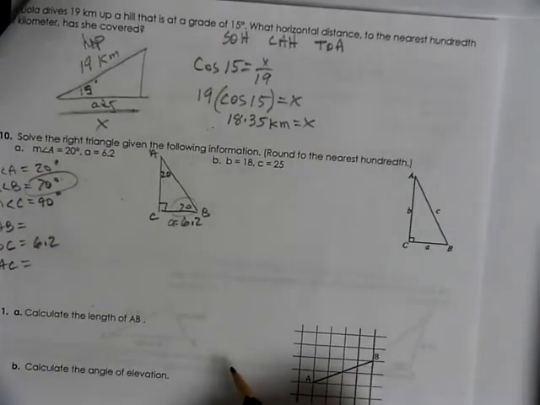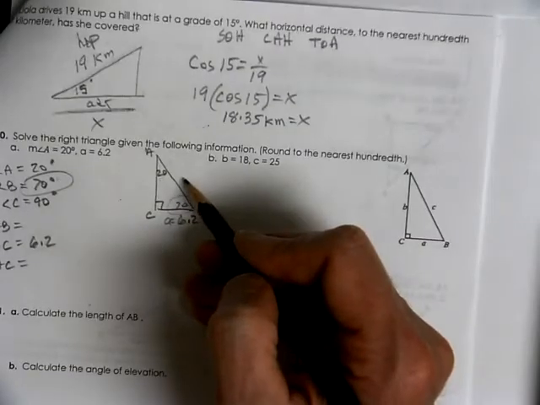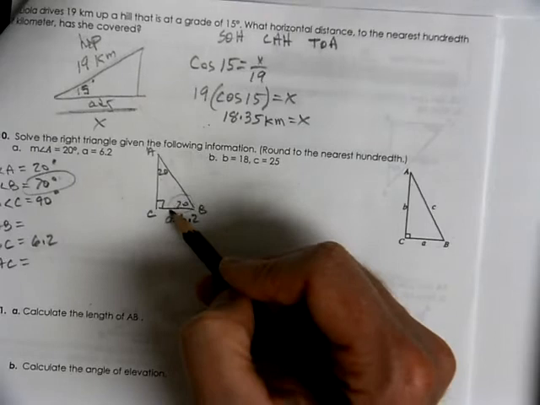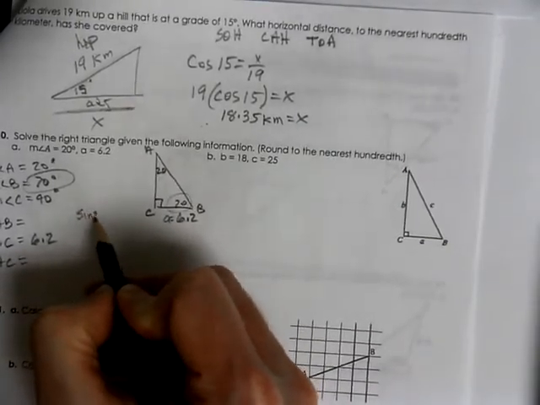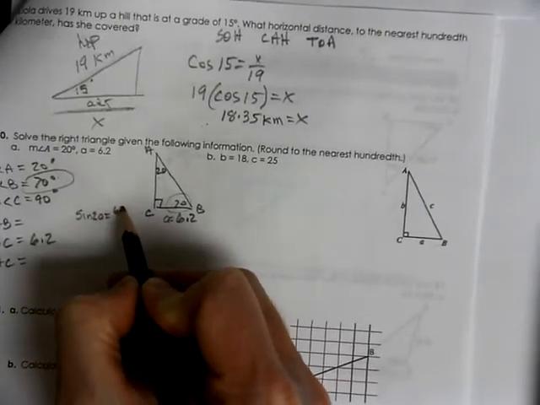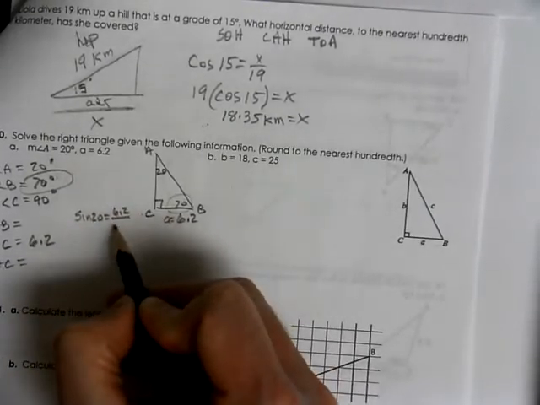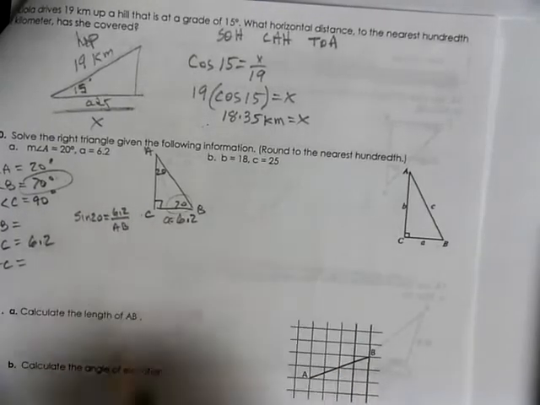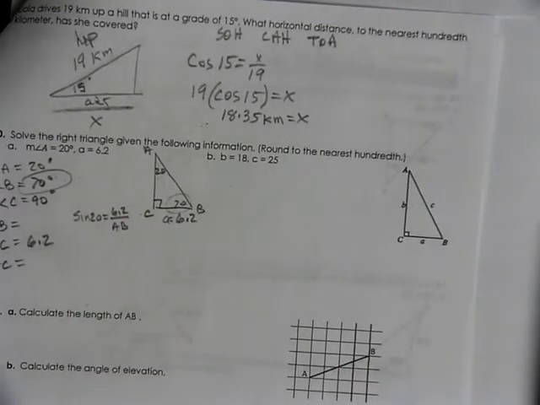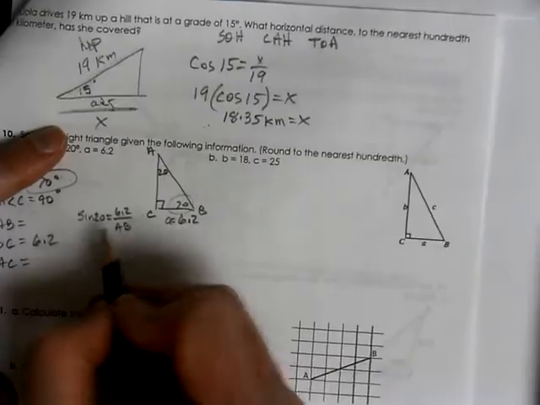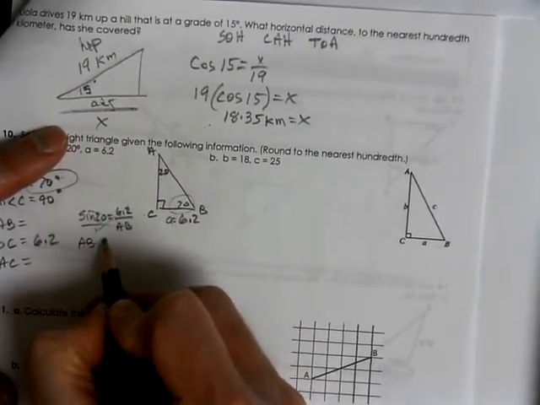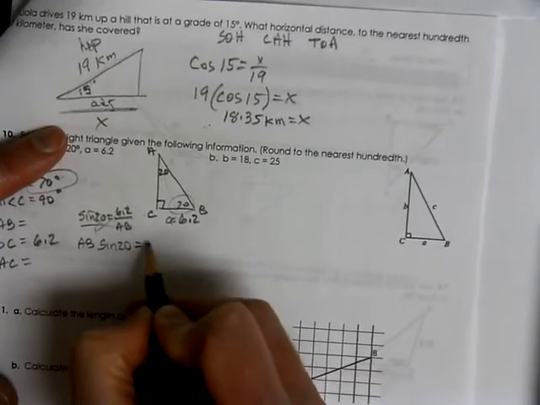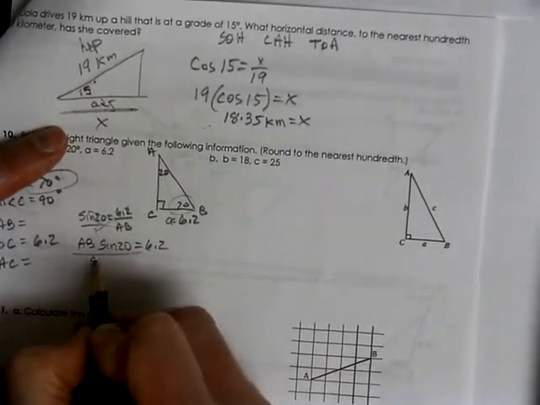Now we need to find the other sides. This is not 30, 60, 90. We cannot just double it to get the hypotenuse. We're going to have to say opposite over hypotenuse. So the sine of 20 degrees equals the opposite over the hypotenuse. I'm not going to put down x. I'm going to use AB because I don't want to forget what I'm solving for. So AB times the sine of 20 equals 6.2.